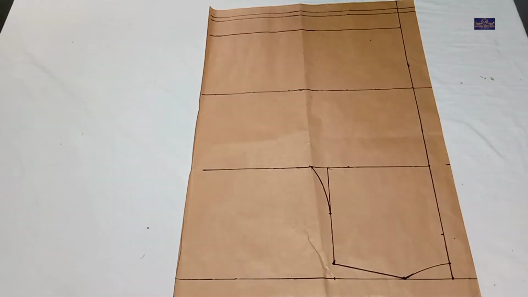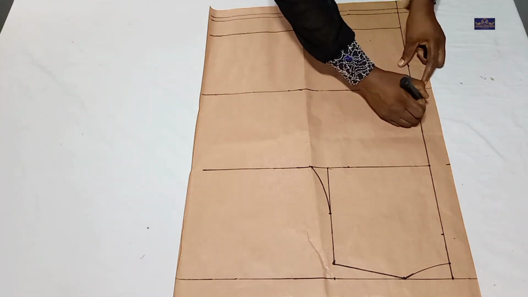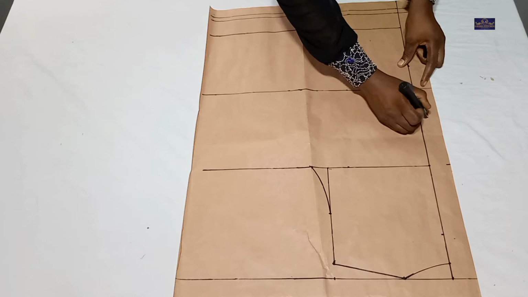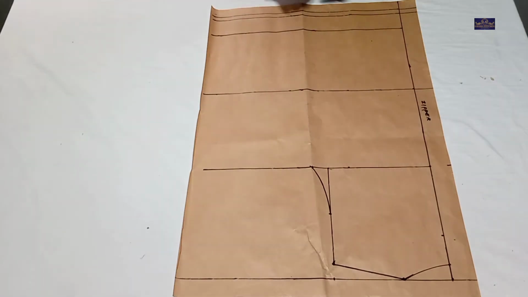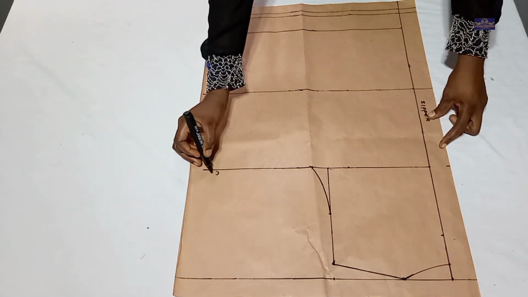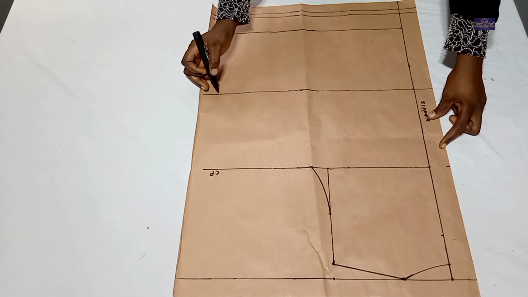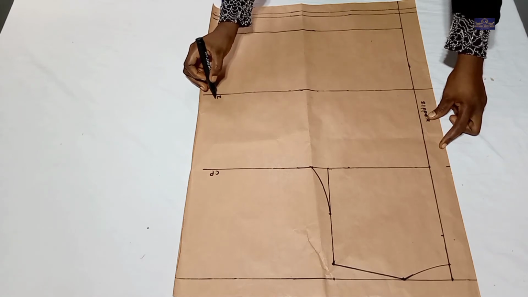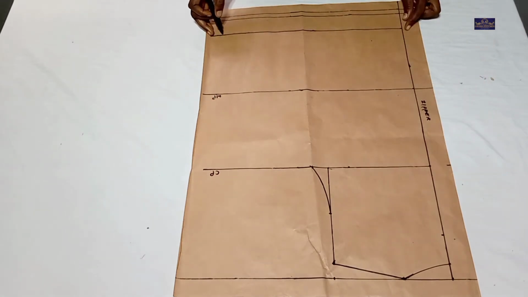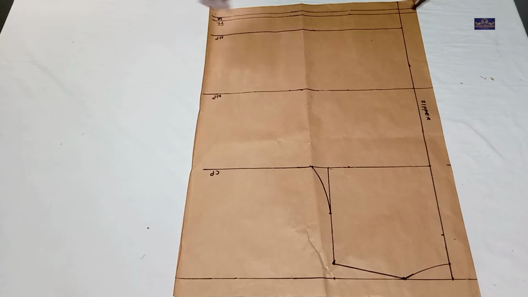This is the back panel. Now this is my zipper allowance. Let me label it. Zipper. This is my zipper allowance. Okay, let me start from here. This is my chest point. This is my waist point. This is my hip point. This is the full length of the blouse, and this is the seam allowance.